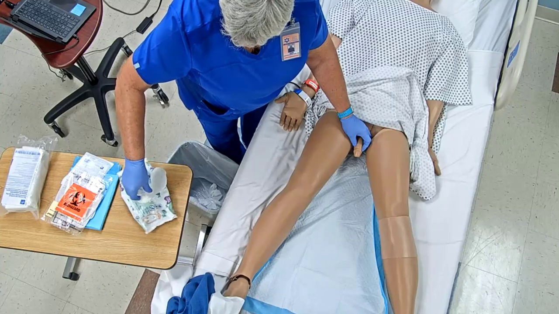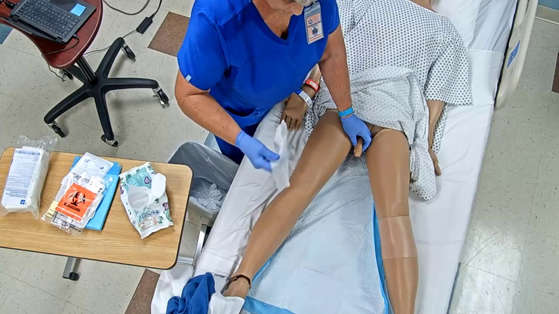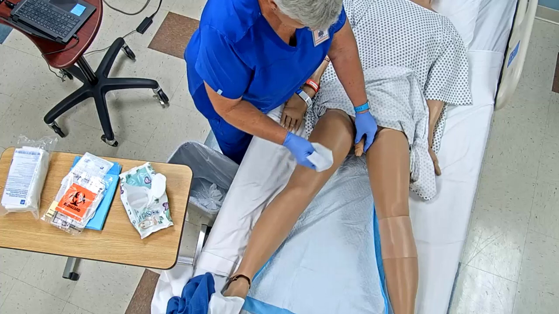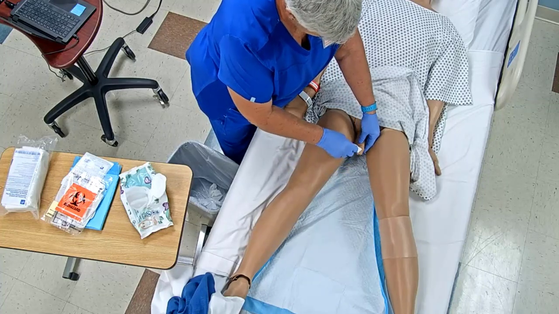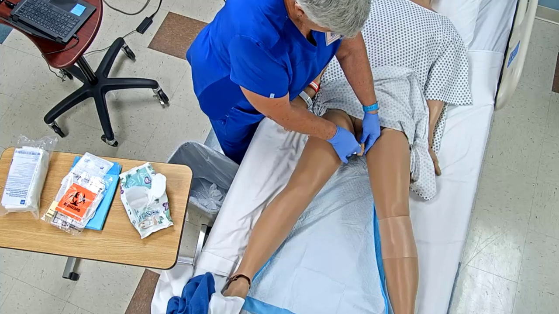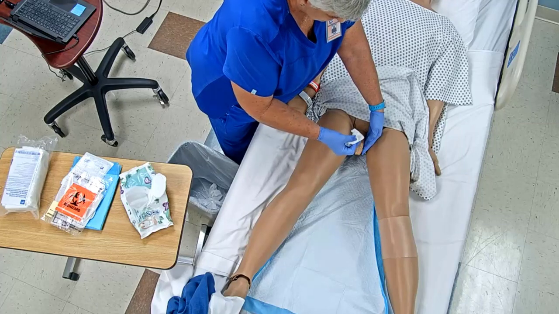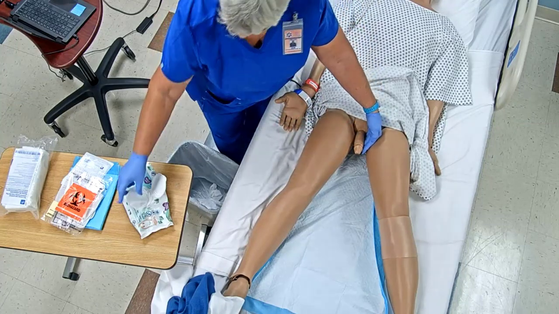I'm going to have to get you some new ones here in just a little bit. So I'm going to kind of fold this in half. On this side, we're going to do all four sides. We're going to work from the glans, from the distal to the proximal, back towards the body. I'm going to change that, work back, throw that away.